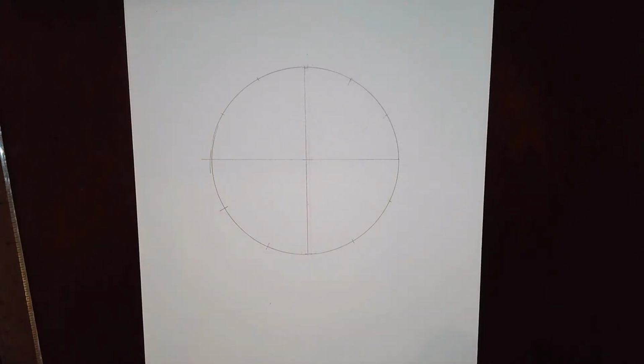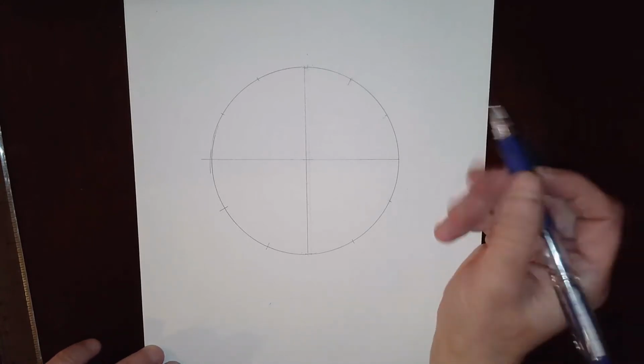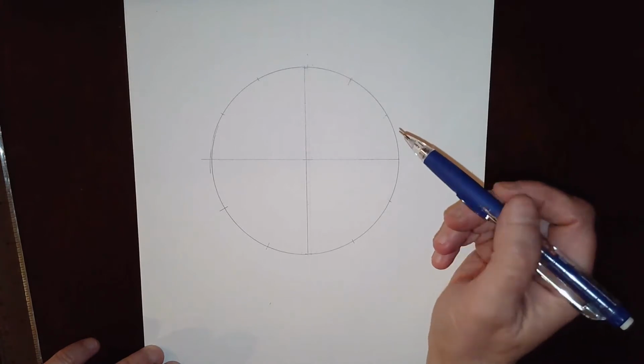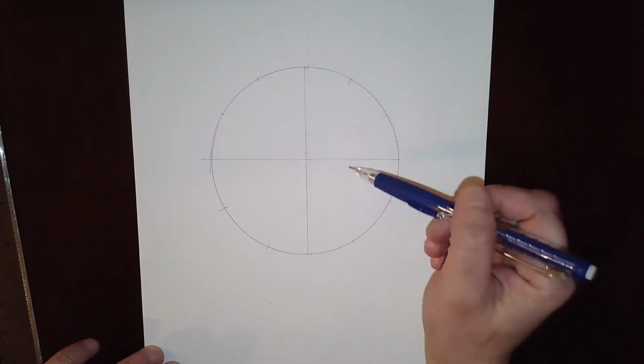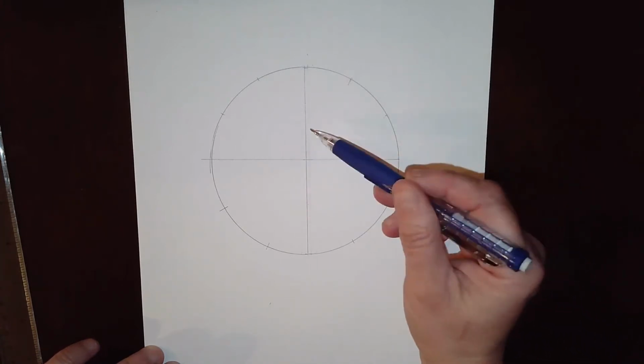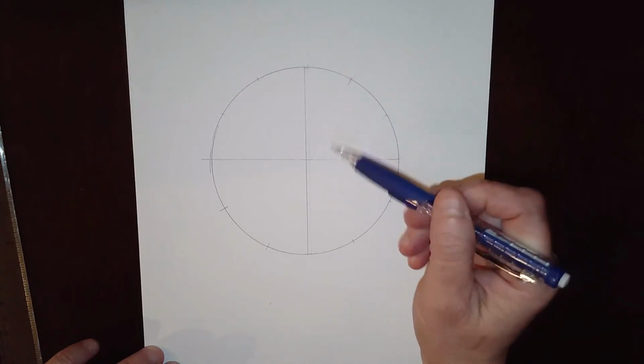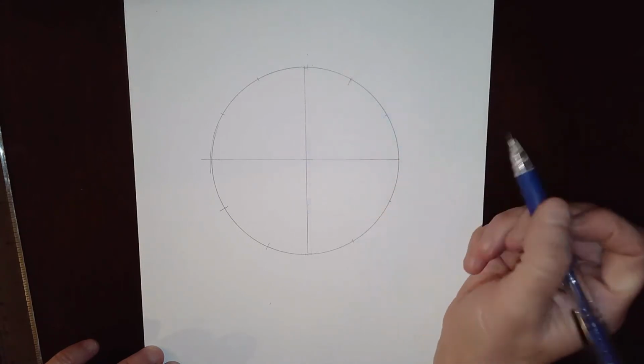Everybody. Today we're going to go over the unit circle and all the common angles in the unit circle. So here we have 4 quadrants. Each quadrant is made up of 90 degrees. One full revolution is 360 degrees.